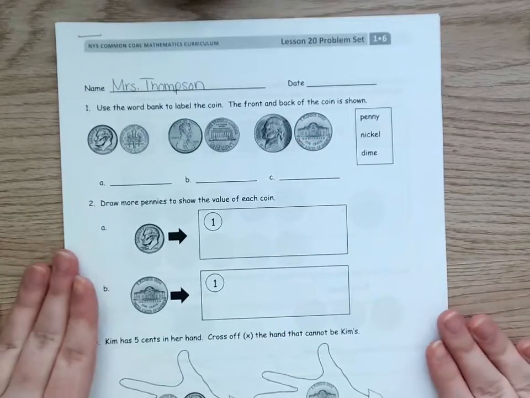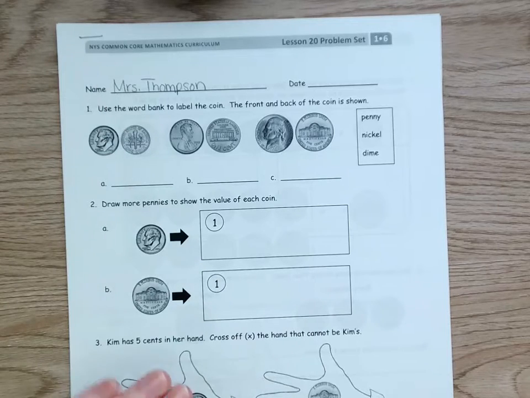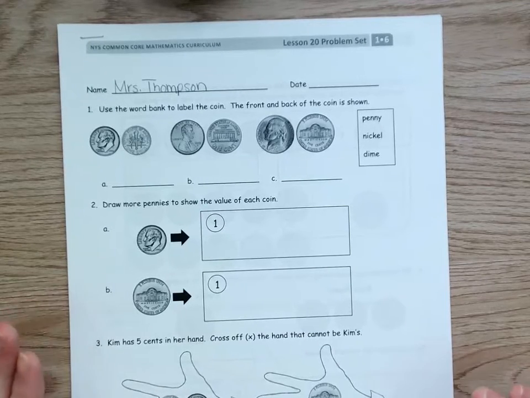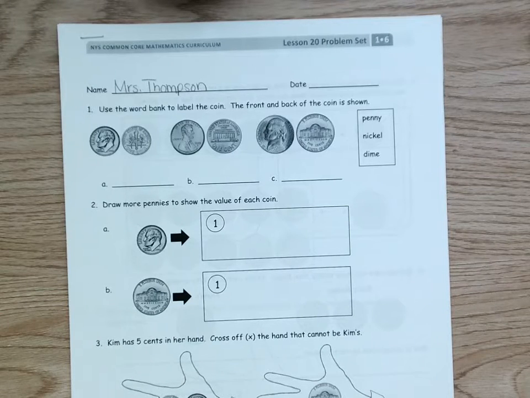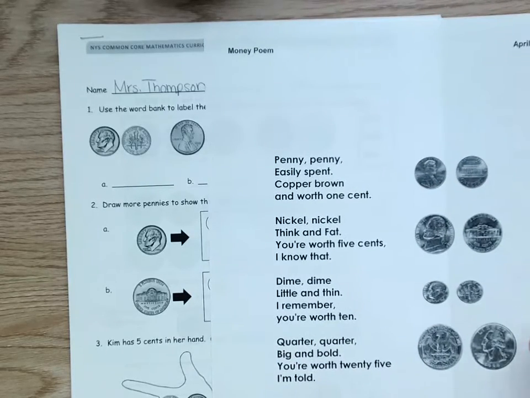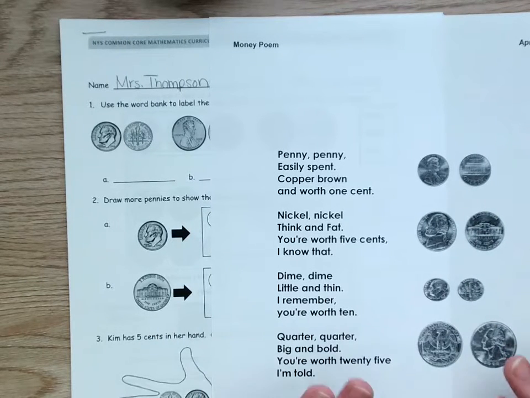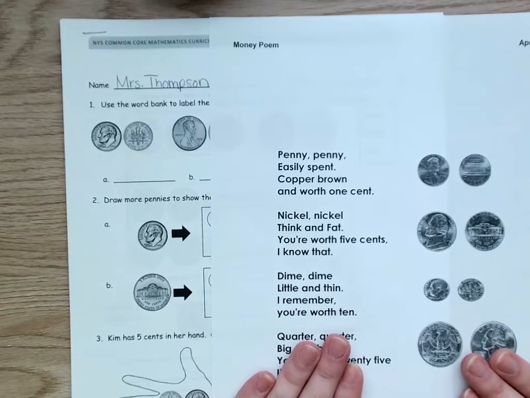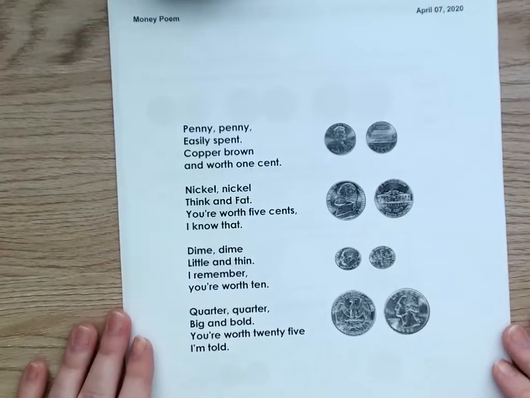So for these money problems, I'm going to make a video walking through the directions and explaining them a little bit, but I am not going to help you with the actual problems. I want you guys to work on your own on that. But I will say that if you can find your money poem that I sent home a while ago towards the beginning, this will be very helpful, okay, if you can find this. So let's go over our money poem real quick before we start.